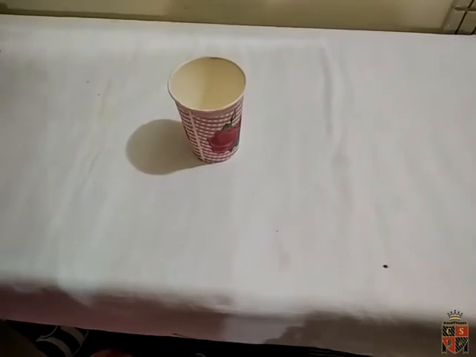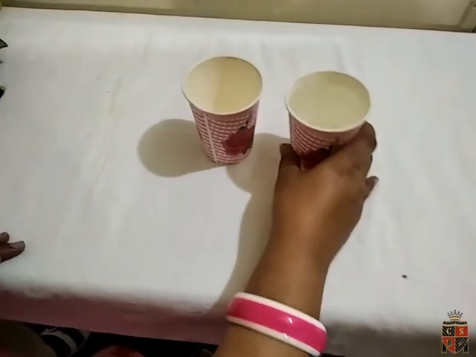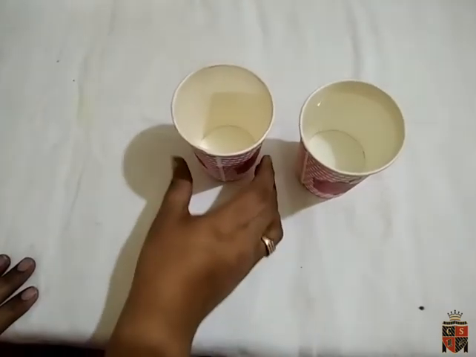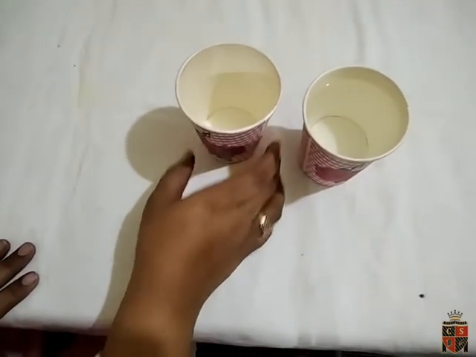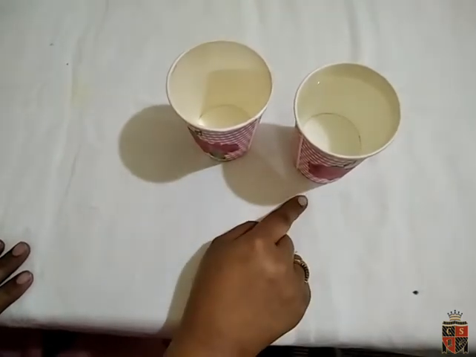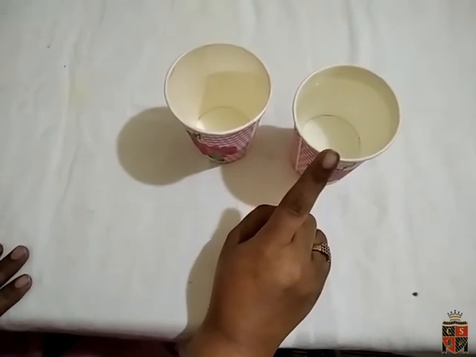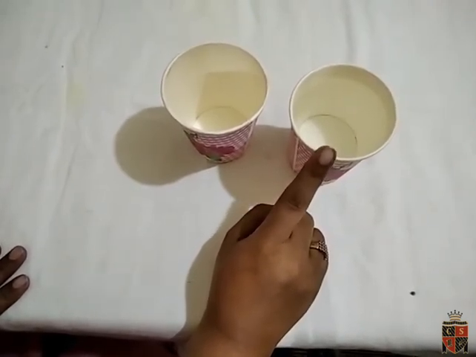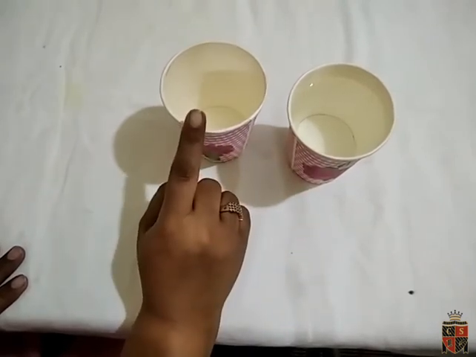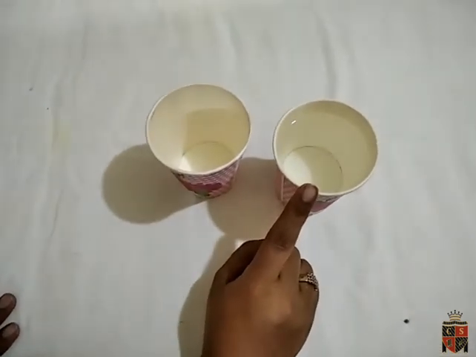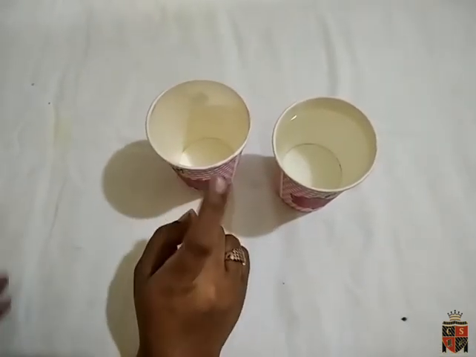Lastly, I will show you two glasses. But what is the difference and how do we know which is light and heavy? This glass is filled with water and this glass is empty.